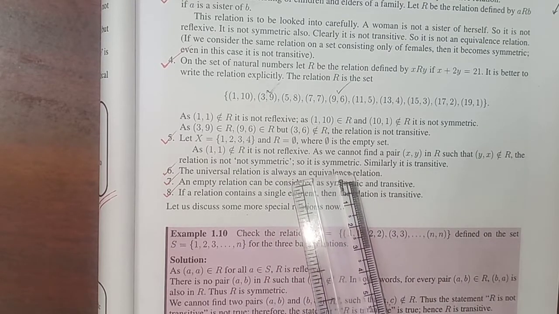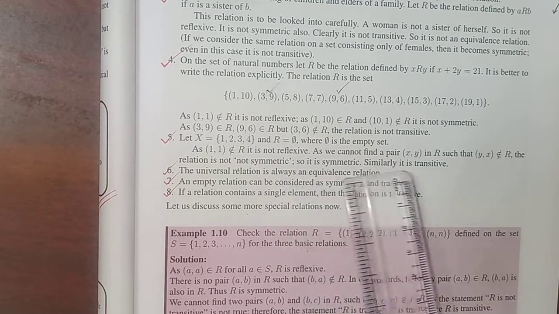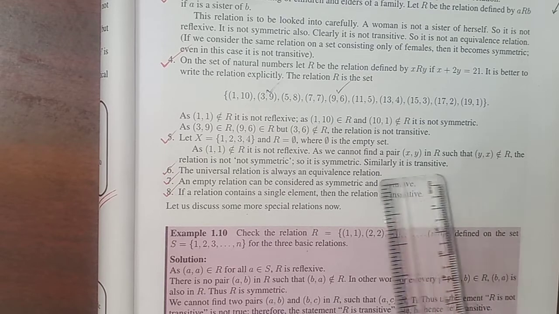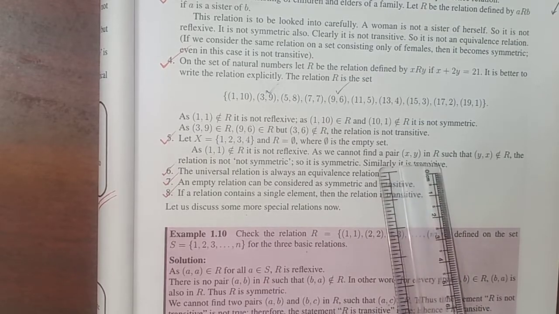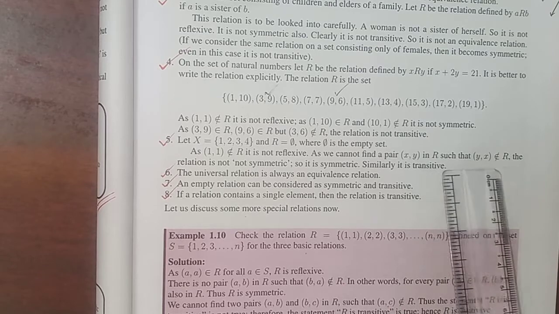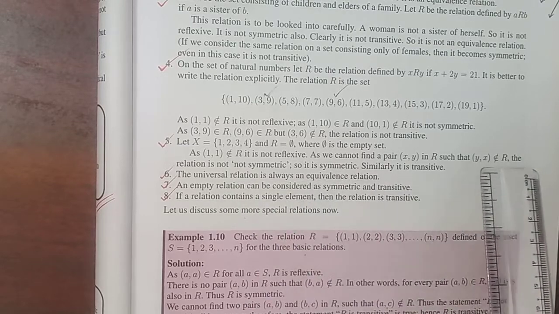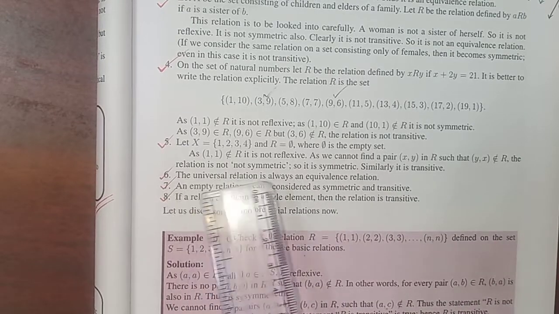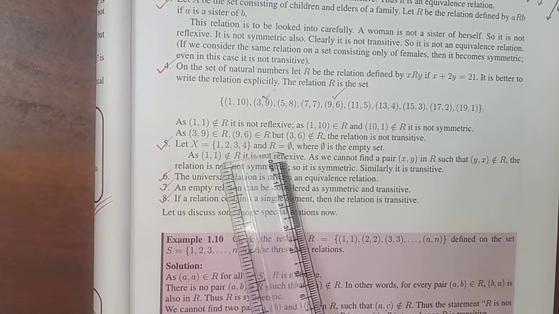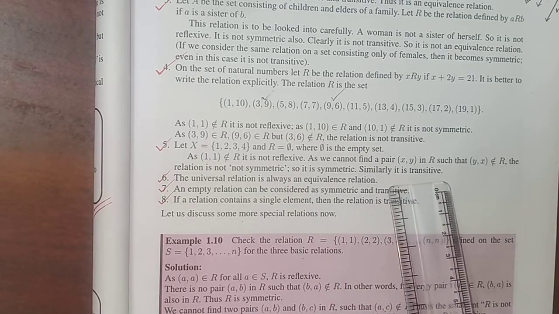Next, you know the definition of symmetric. If x comma y belongs to R, y comma x must also be in the set R. Here we cannot find a pair x comma y in R such that y comma x doesn't belong to R. In that case also we can say symmetric. What is given here? The relation is not symmetric. Not symmetric means it is symmetric only, because there is no such pair in that relation. Therefore, it is symmetric.